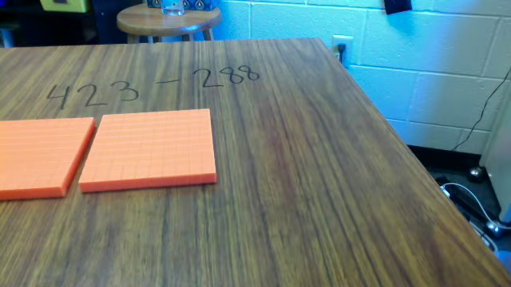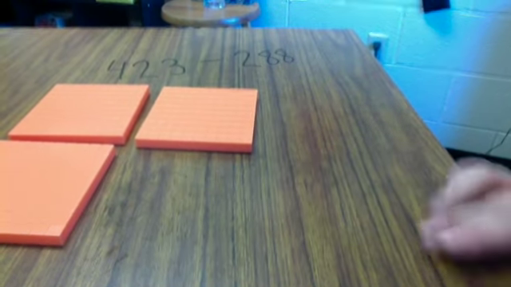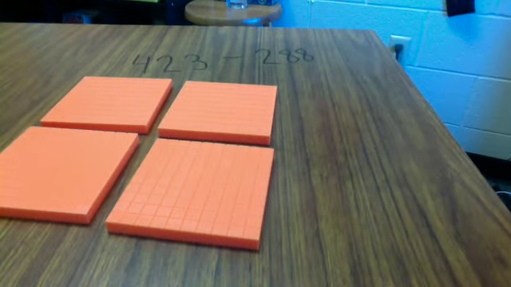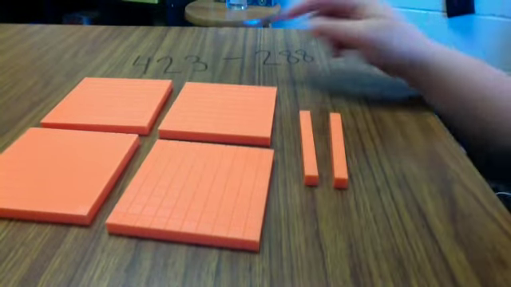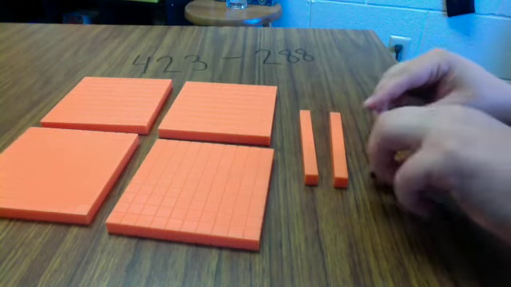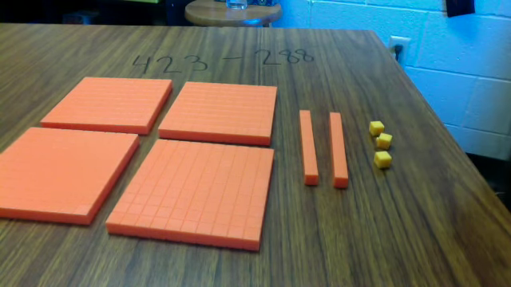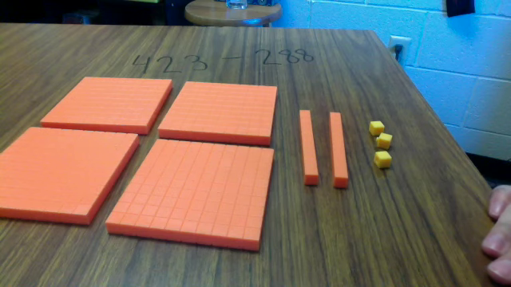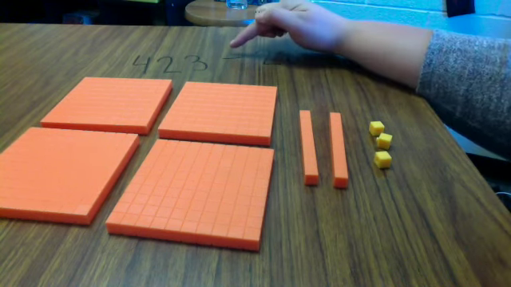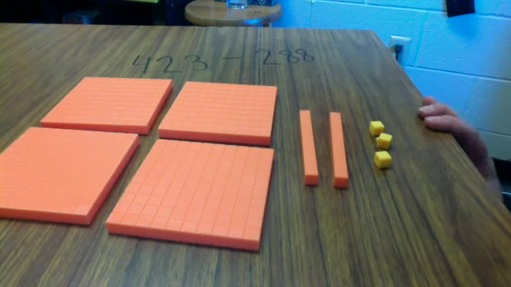So I will show you that we have 4 hundreds, and we have 2 tens, and we have 3 ones. And remember, we're only representing that number 423 right now. And then we have to take away what's after the minus sign. So now I have to take away 288.